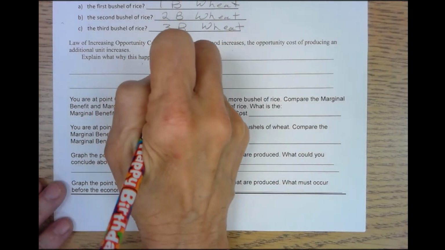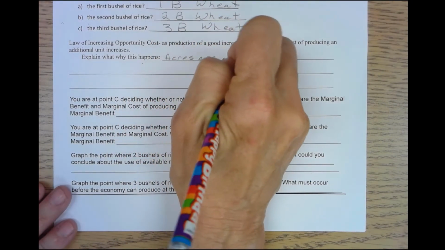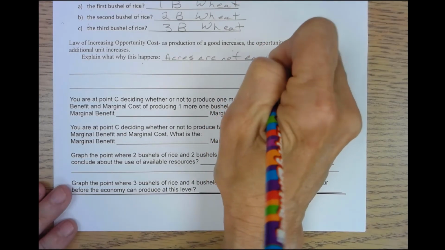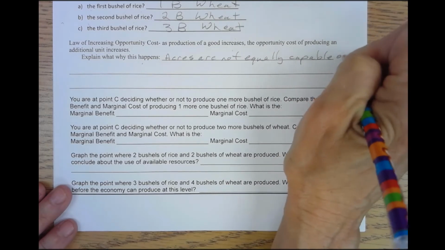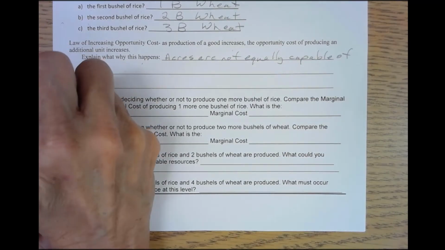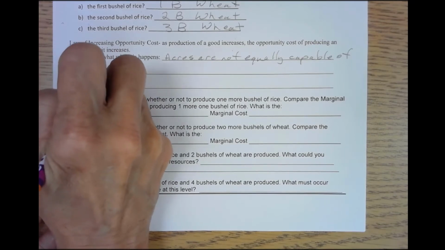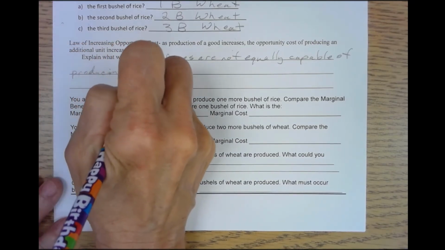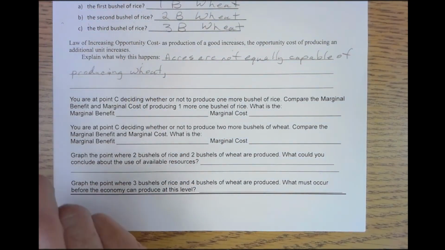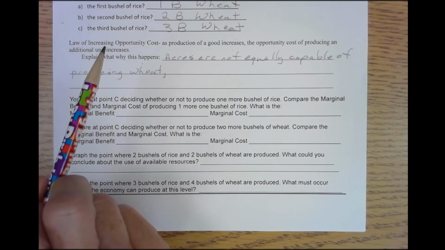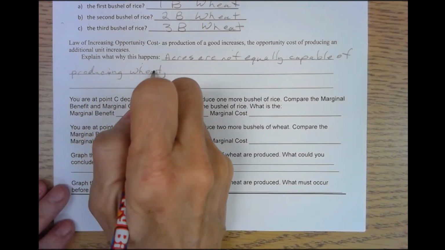It happens because these acres are not equally capable of producing wheat. What that means in English is that the dry acre can produce 3 bushels of wheat. The wet acre can't produce that much. It can only produce 1.